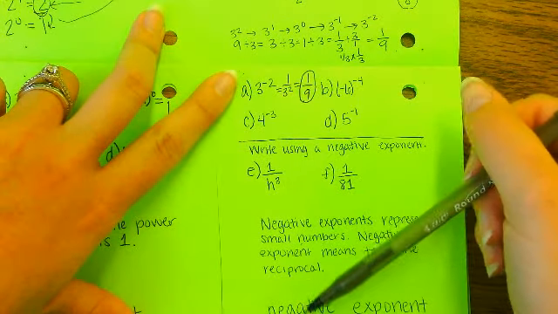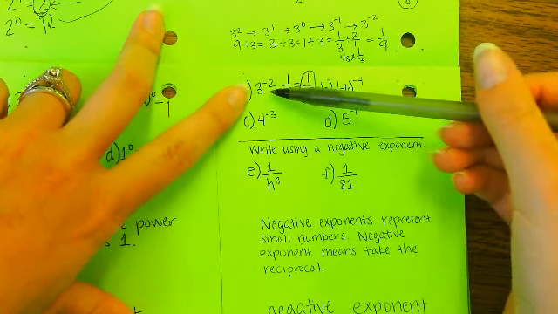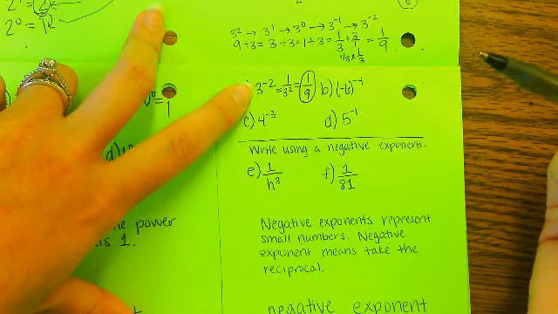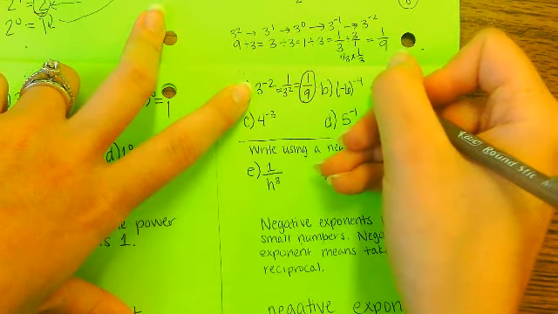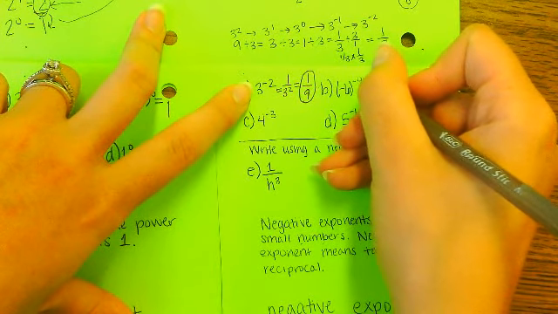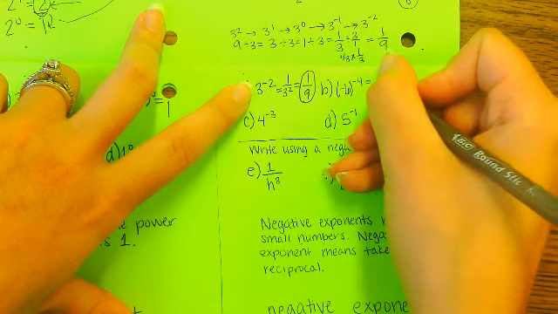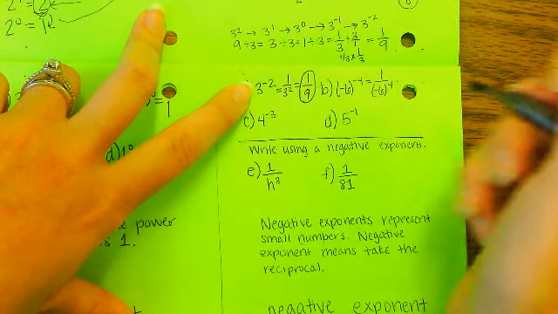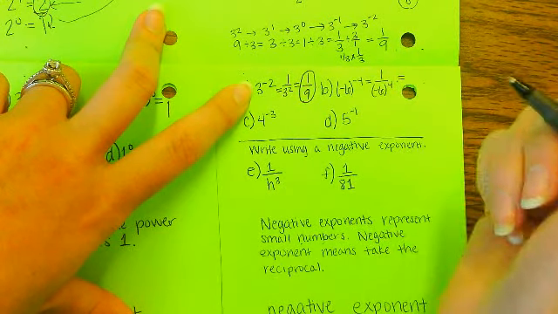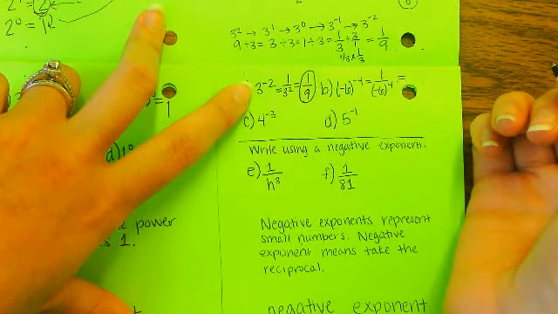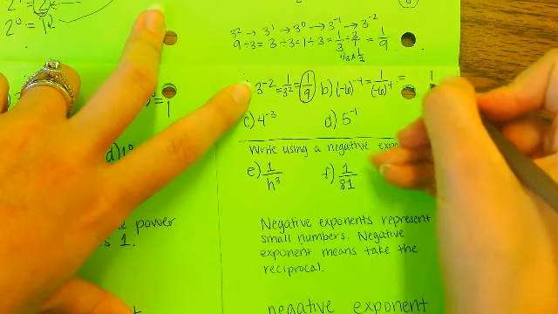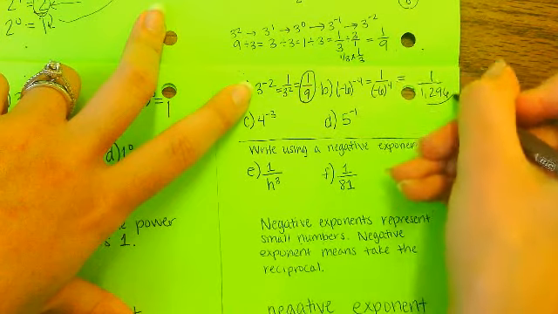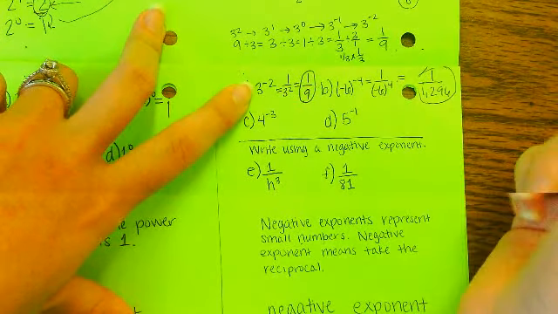And we simplified it by using the reciprocal of 3 to the negative second power, which is 1 over 3 to the second power. Negative 6 to the negative fourth power, you can rewrite this as 1 over negative 6 to the fourth power. And if I do negative 6 times negative 6 times negative 6 times negative 6, I get positive 1,296. 1 over 1,296.